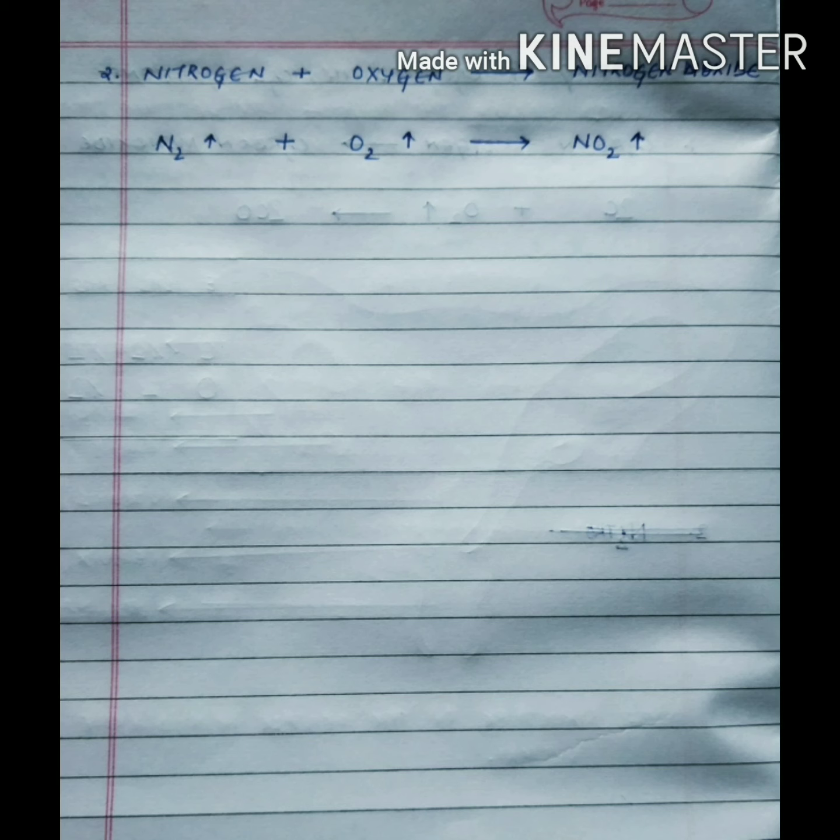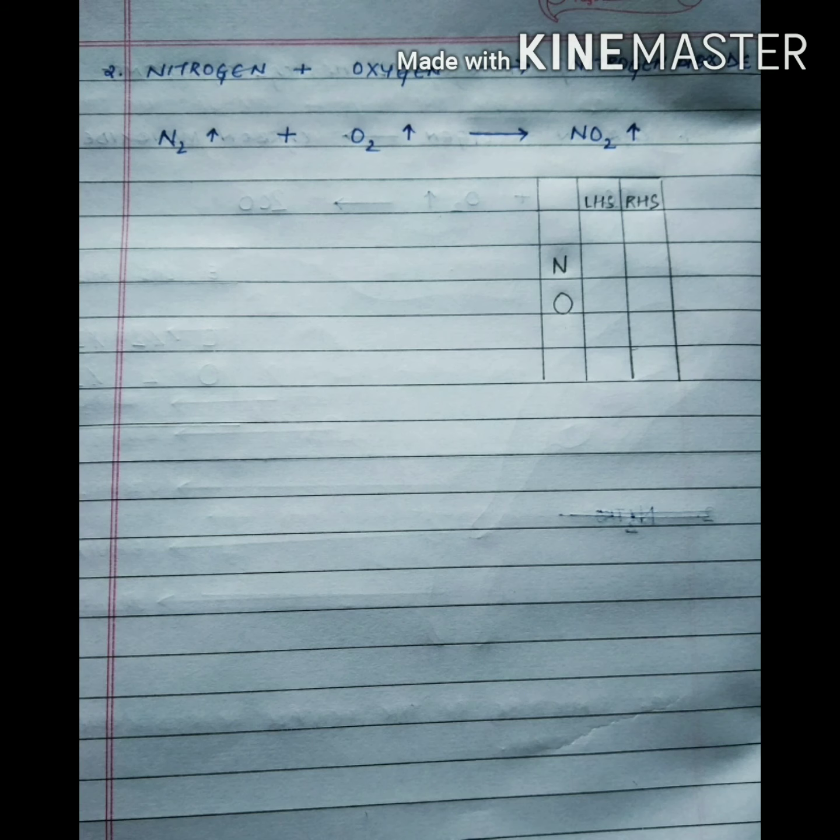Now we have to balance it. In the first example, I had told you that we have to draw a table with 3 columns. In the first one, you write the name or the symbols of the elements. Then LHS standing for left hand side, RHS standing for right hand side.